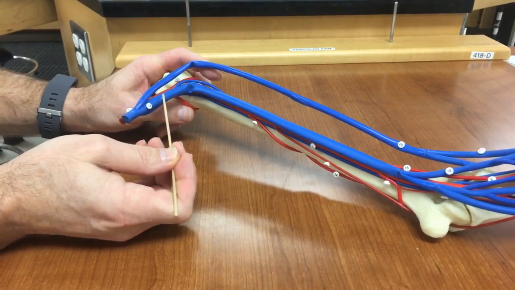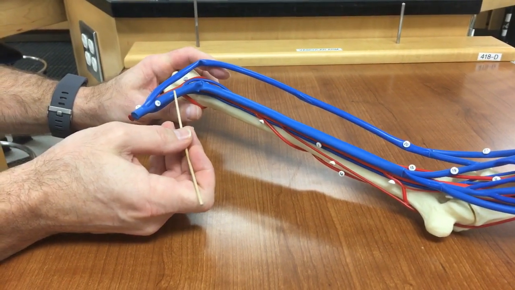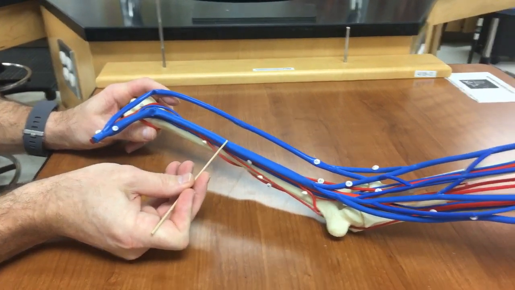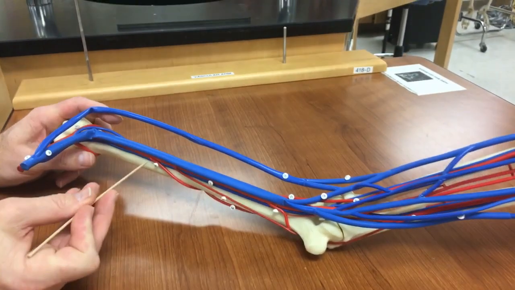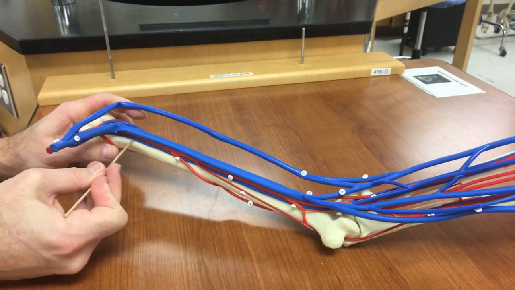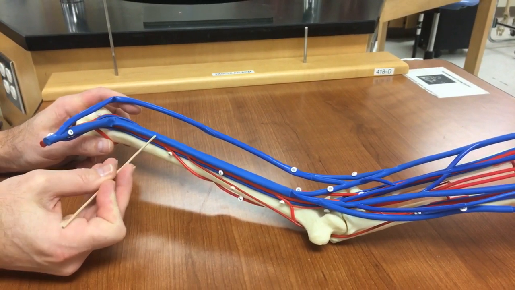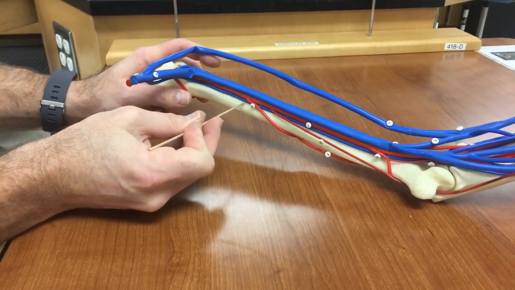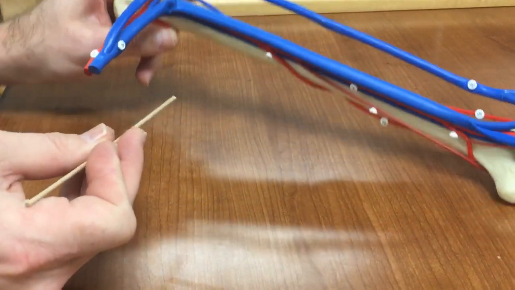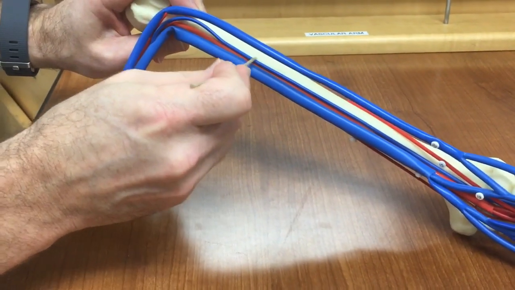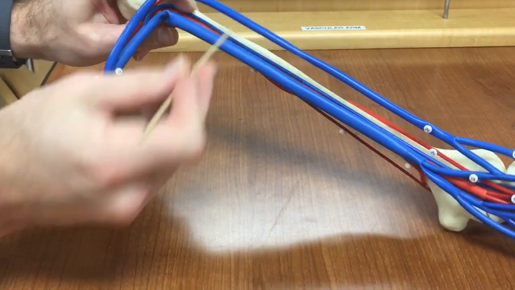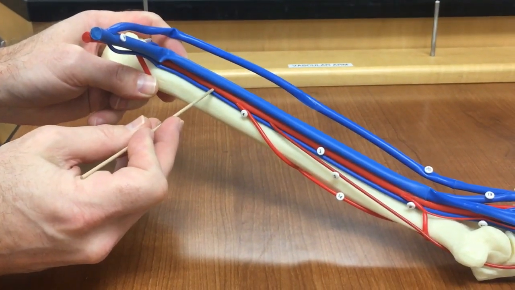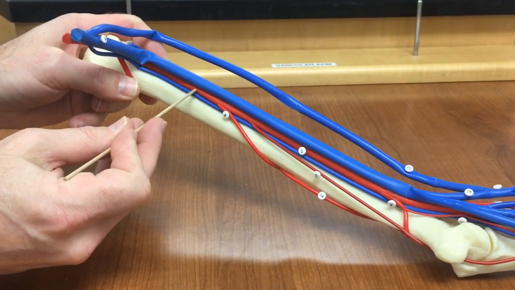And then axillary gives rise to two vessels, basilic, which is this one here, which really shouldn't be directly over the brachial vein and artery, should be a little bit medial. But this is one part of the brachial vein, and then here's the other part here. So it's these two skinny vessels side by side with the brachial artery sitting right on them and between them.